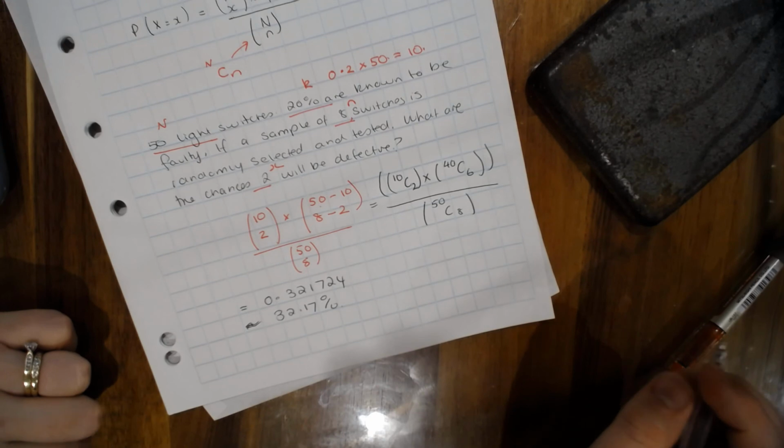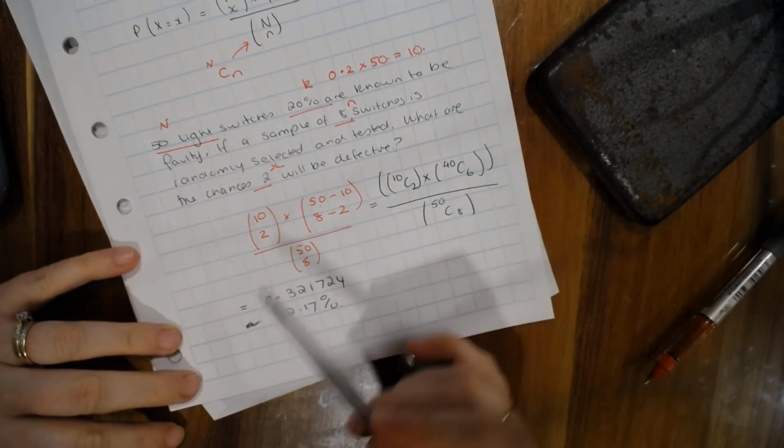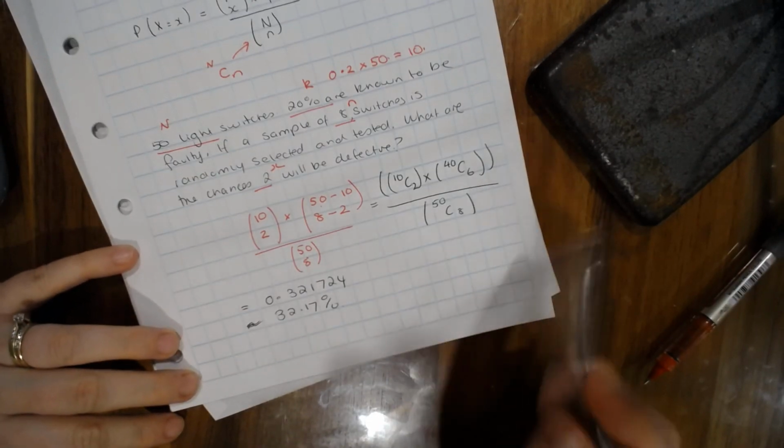So this is the next chapter of the textbook. You can go through and try it. This is an example of one of the harder questions. They do start a bit easier.